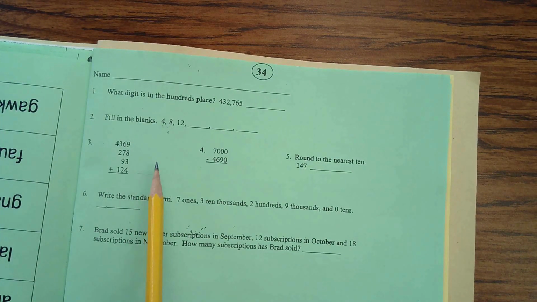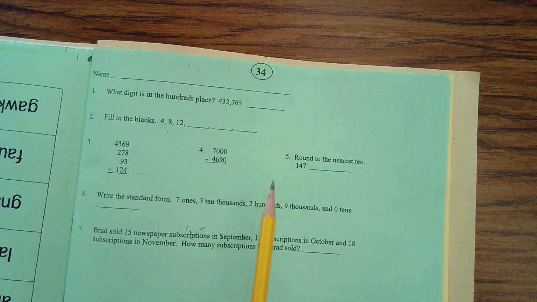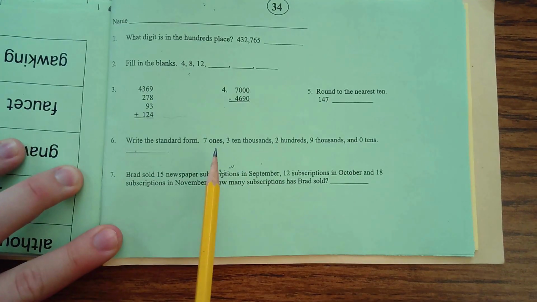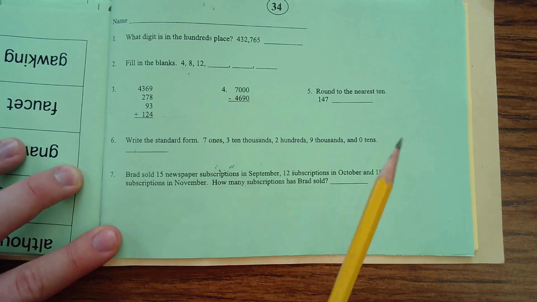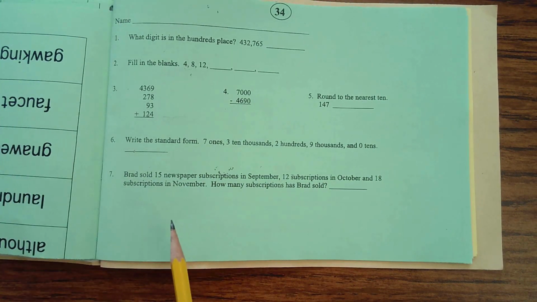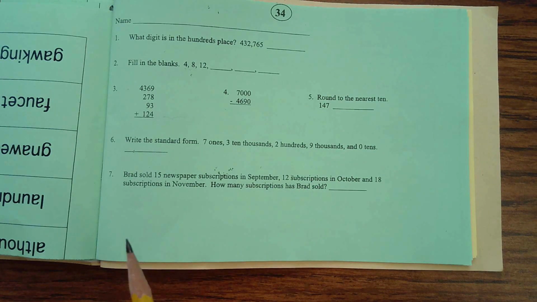We've got a long addition. Then we have some subtraction here. More rounding. Remember your place value, ones, tens, hundreds. Standard form. You've seen this before, writing out. Remember the place value to write that out. And then another word problem. Brad sold 15 newspaper subscriptions in September, 12 in October, and 18 in November. How many has he sold? So what are you going to have to do to figure out how many newspapers Brad has sold? Okay? Good luck. Have fun.